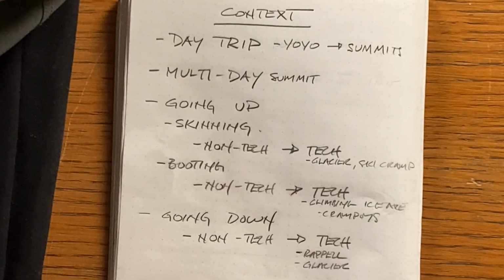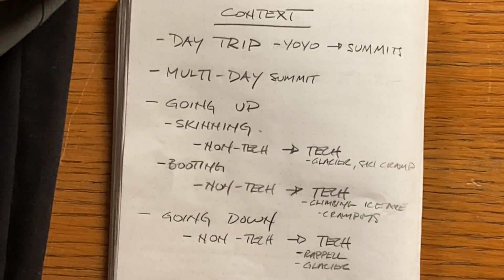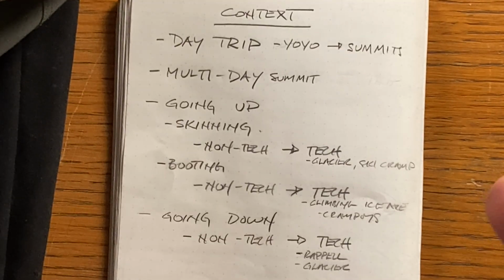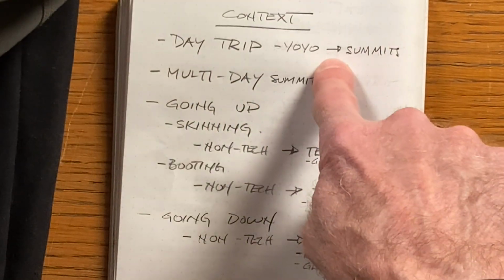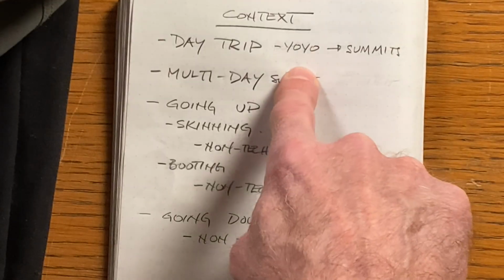This is part 2 in the series where I'm going to be talking about the gear I use for ski mountaineering and my attempt to integrate those various pieces into a more coherent and more usable whole. As I was saying in the previous episode, it's really context that's important for understanding the integration of these various components. So I'm going to start today's discussion with just a simple day trip in winter conditions.